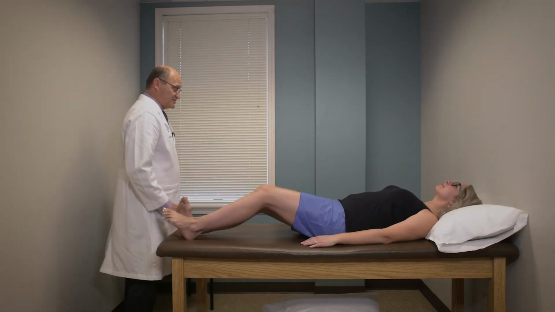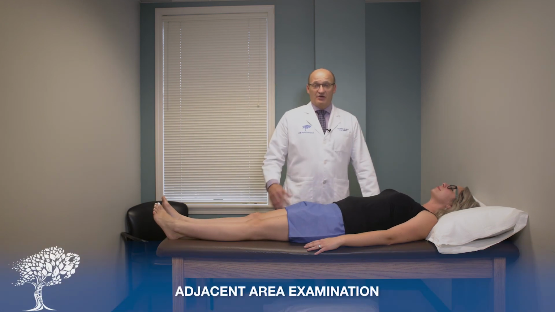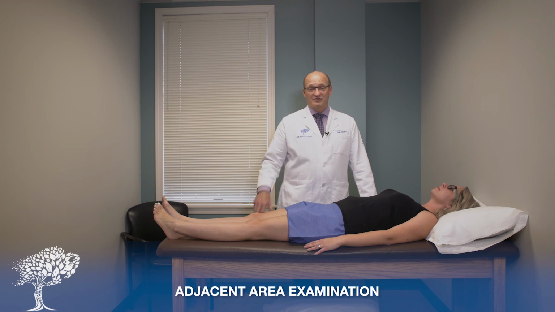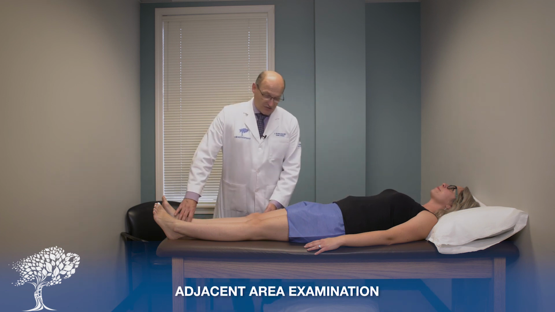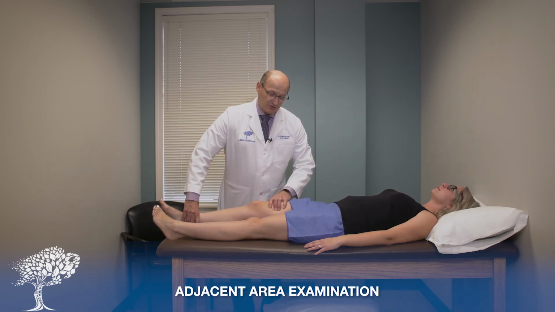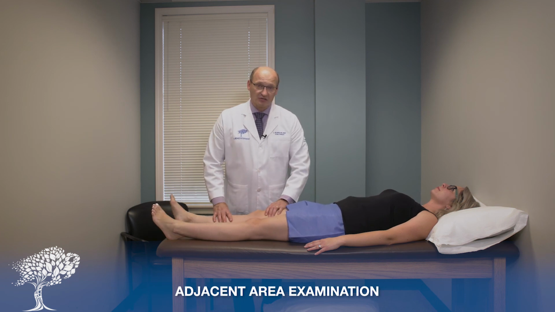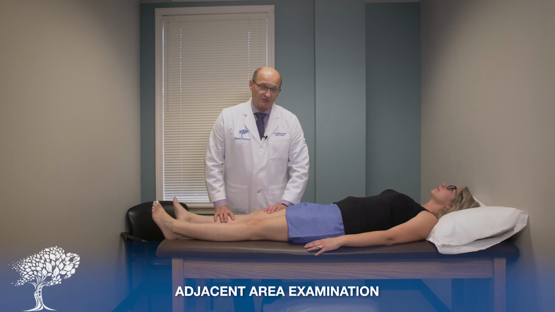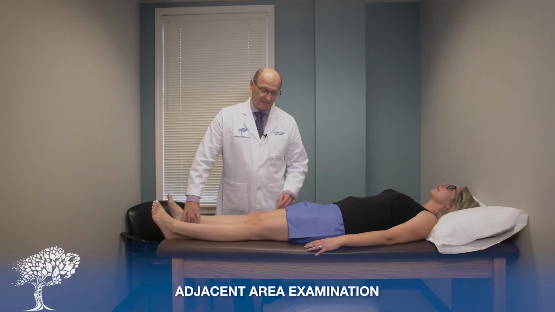And I'll have the patient now position themselves supine on the examination table. We once again want to examine the adjacent areas when it comes to examining the spine. The spine and hip can have overlapping symptoms, and therefore it's important to identify what may be the cause of the primary symptoms. A simple thing to do in the supine position, with the patient relaxed, is internally and externally rotate the thighs. This is motion through the hip joint, and people with true hip pathology will have discomfort into their groin.